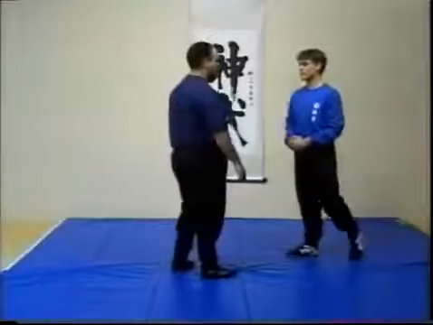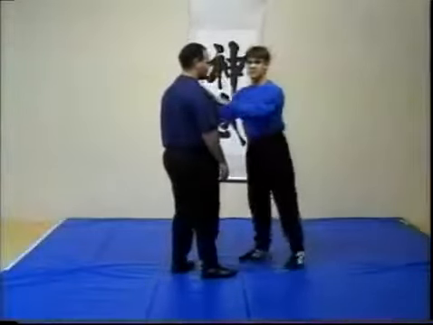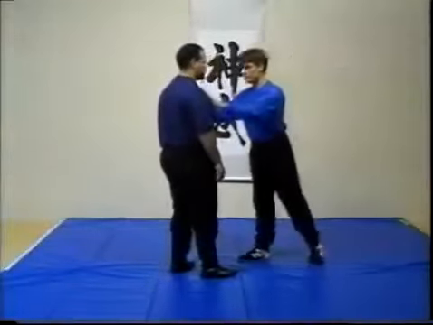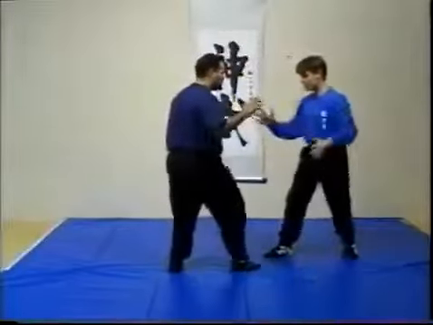All right, this first self-defense technique is someone's inside my safe distance and we're going into the grappling range. So we're right about here. Terry has his hands up. He's going to grab me. We're going to lock up.